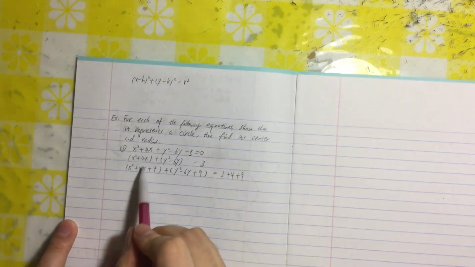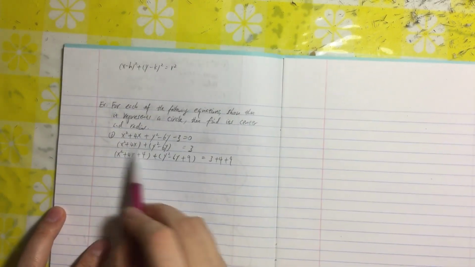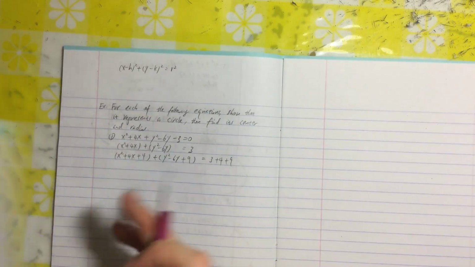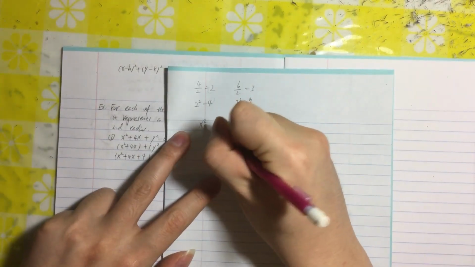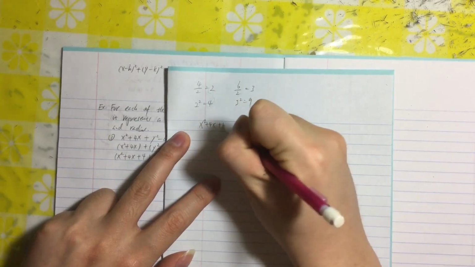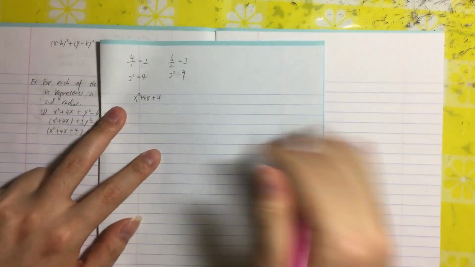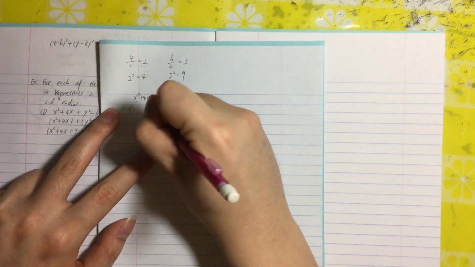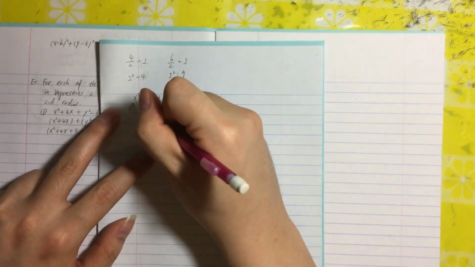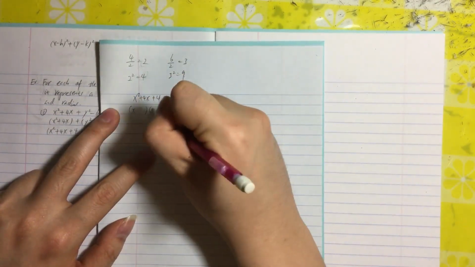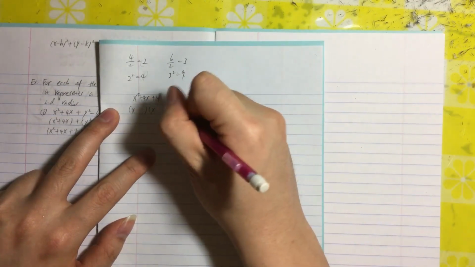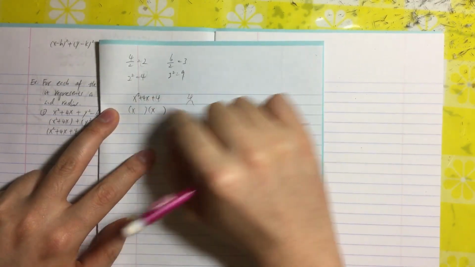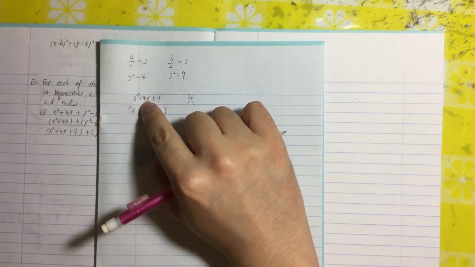Now, on the left side, try to factor this. How do we factor x squared plus 4x plus 4? Here I can draw two parentheses. X squared can be factored as x times x. Next, try to find two numbers that multiply to be 4 and add to be 4.